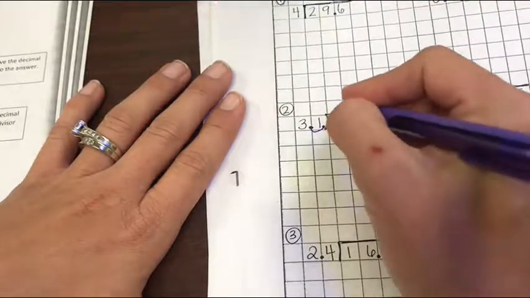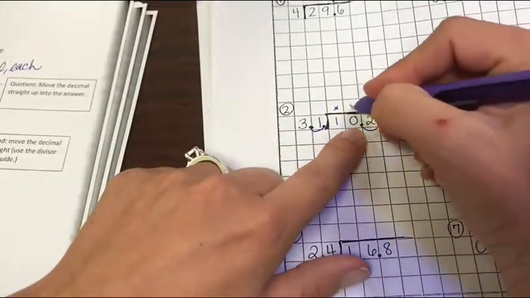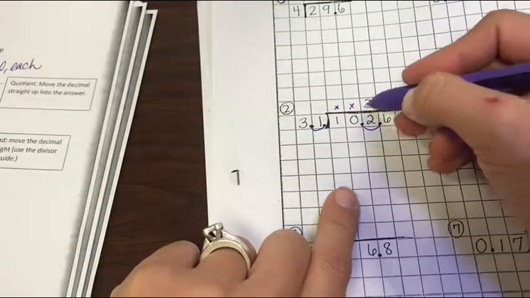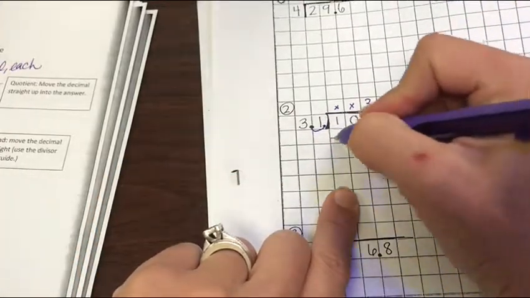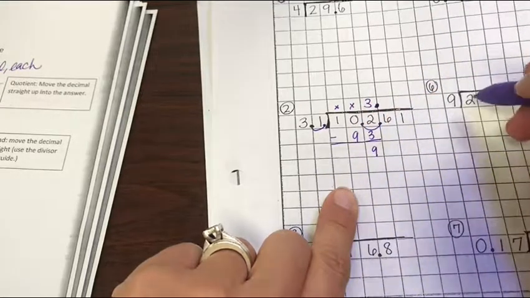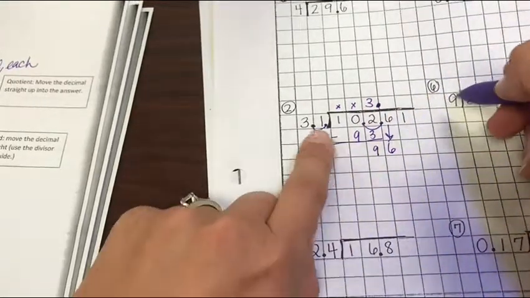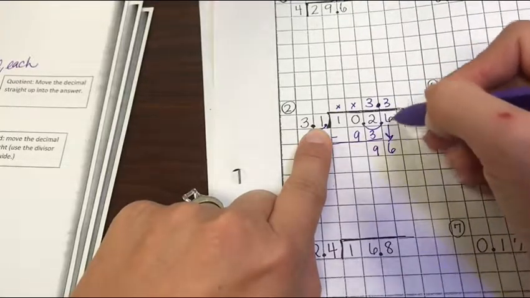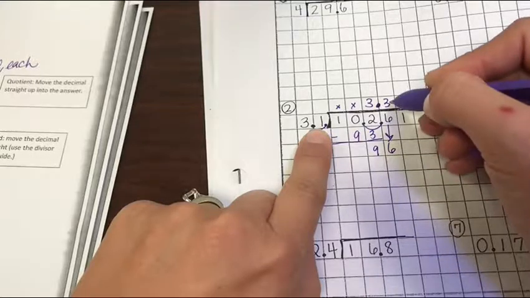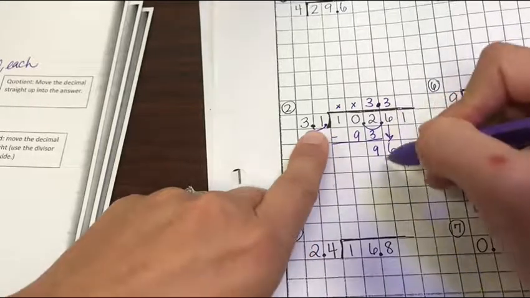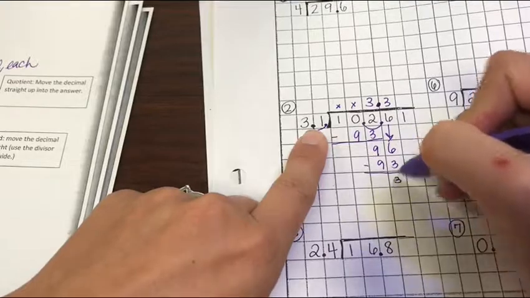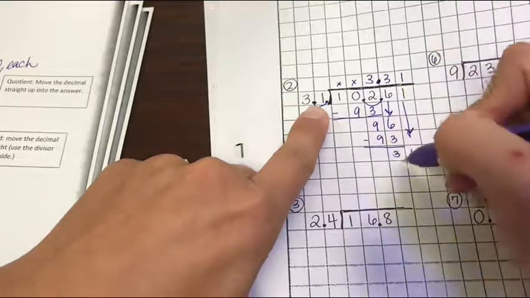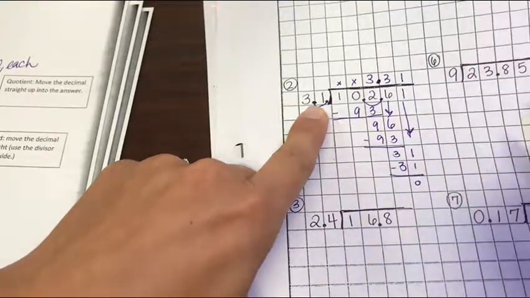31 goes into 1, none. 31 goes into 10, none. 31 goes into 102 3 times. 3 times 31 is 93. We do our subtraction and we get 9. Bring your 6 down. 31 goes into 96 3 times. Notice I'm putting it straight above that 6 that I brought down in 96. So 3 times 31 is 93. Bring your 1 down. 31 goes into 31 1 time, and I end with a remainder of 0.